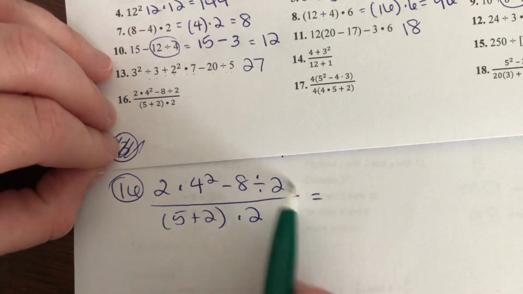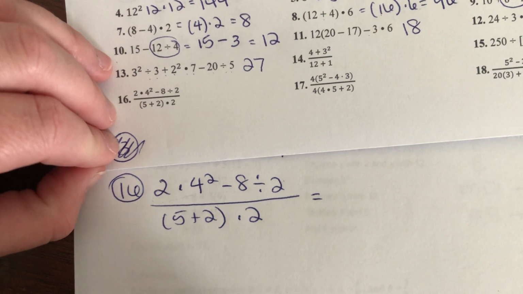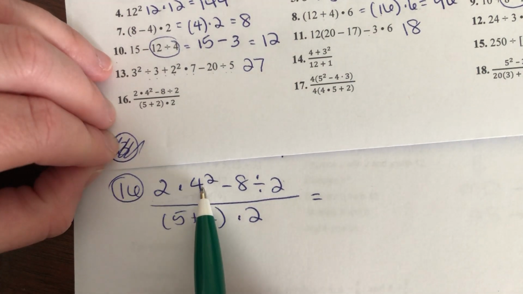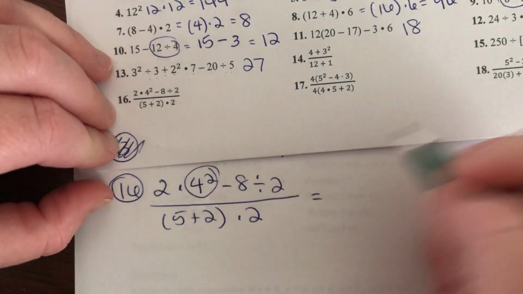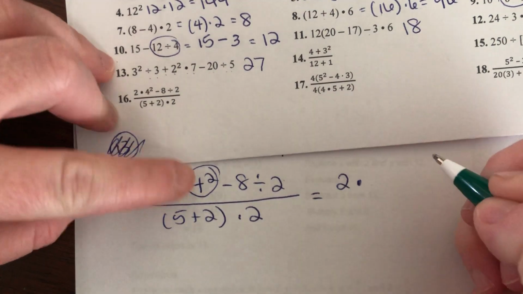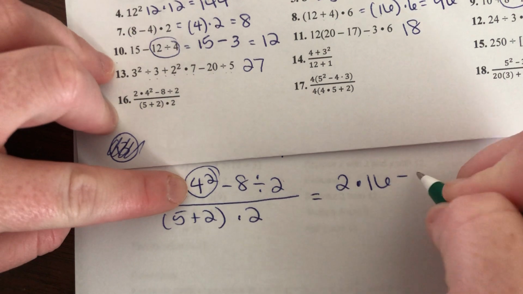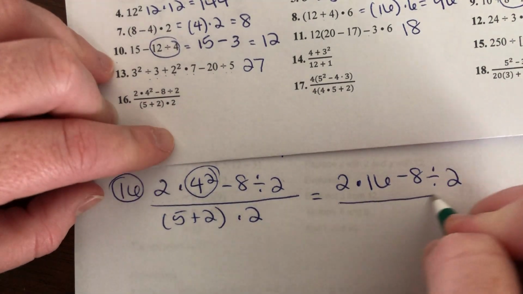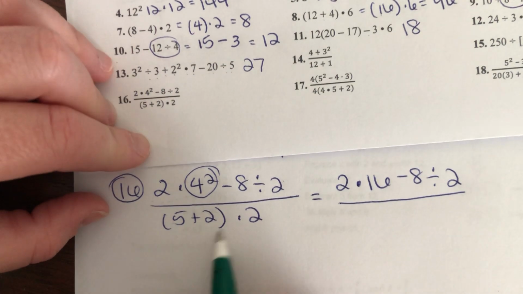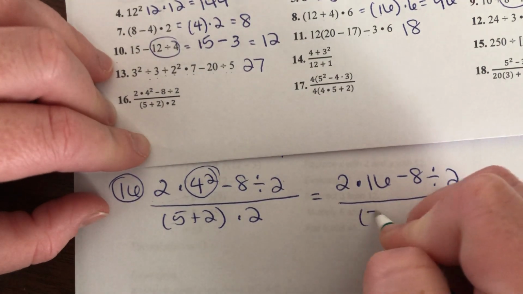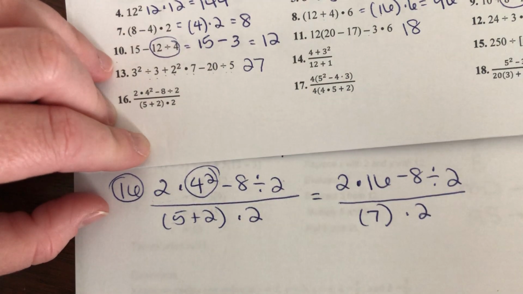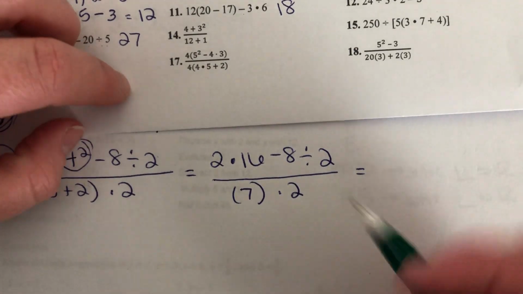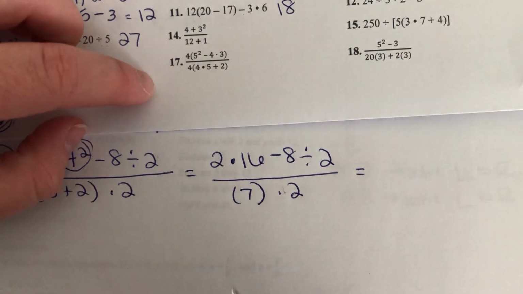So when I'm just looking at the top, first thing I have is parentheses. I don't have any parentheses. Then I have exponents. I've got an exponent right here. So I'm going to say 2 times 4 squared is 16 minus 8 divided by 2. And then on the bottom, I have parentheses. So I'm going to do that first. 7 times 2. Okay, next step. So I'm kind of going at the same time, but these two things are unrelated to each other yet.